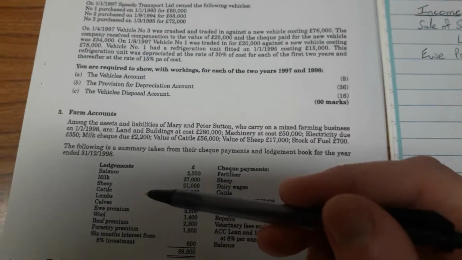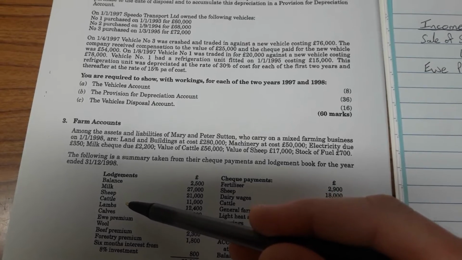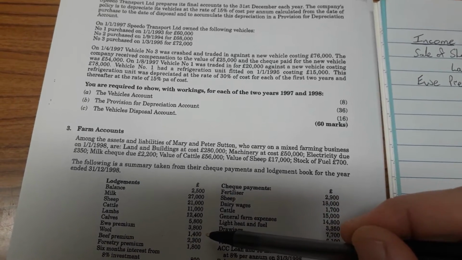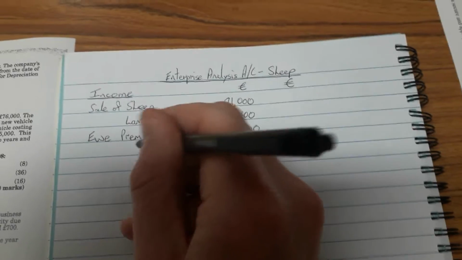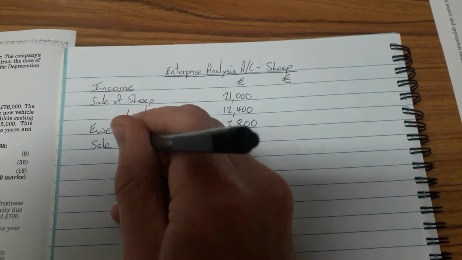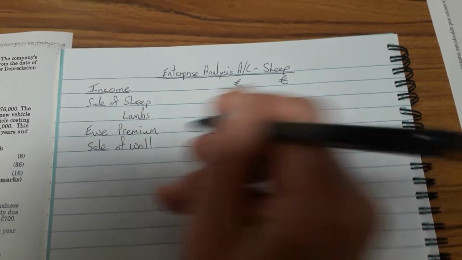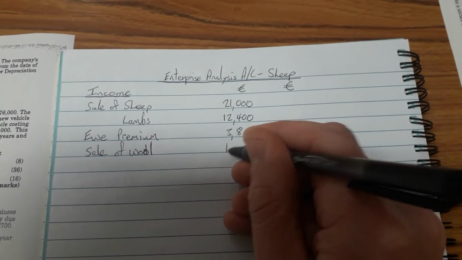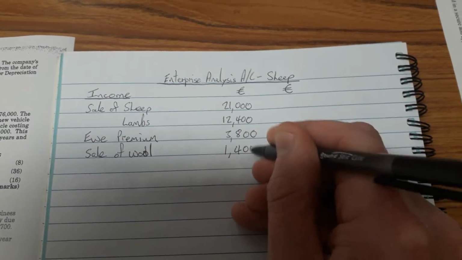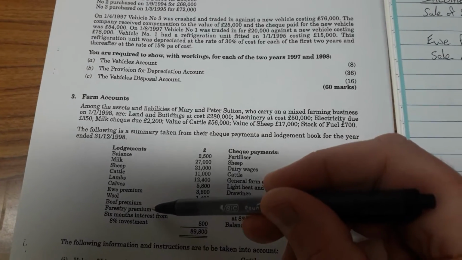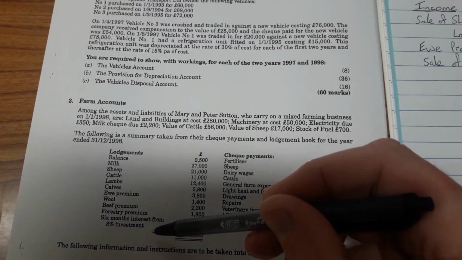Okay, next thing as we look down through, we had lambs, calves, wool, that's definitely related to sheep farming, 1,400. What do we say, sale of wool? Oh, terrible. Sale of wool, 1,400. And then we're on to beef premium, no. Forestry premium, no. Investments, no.